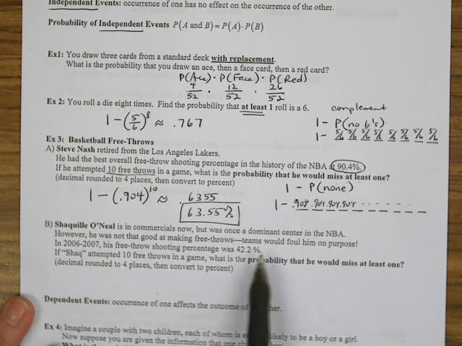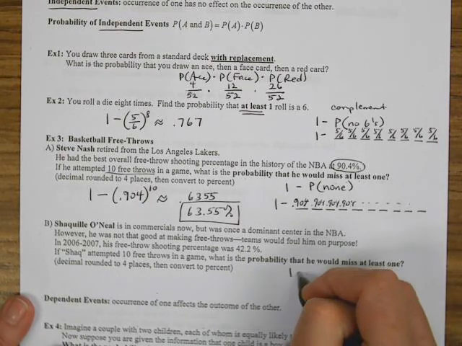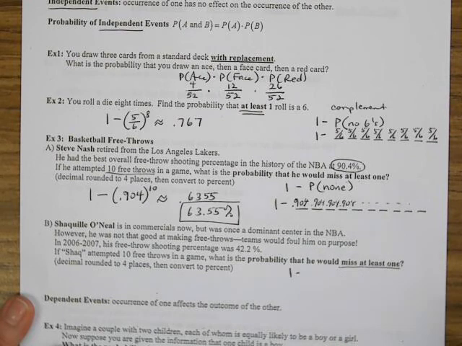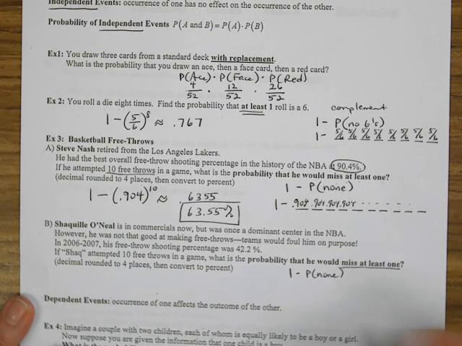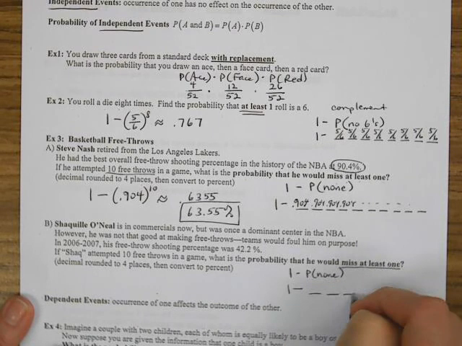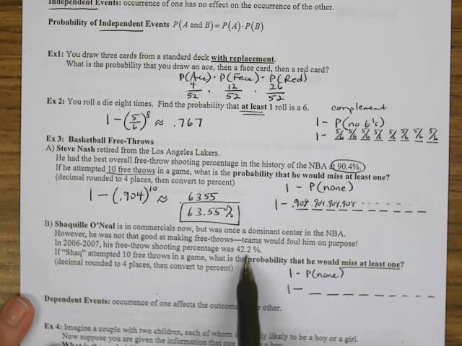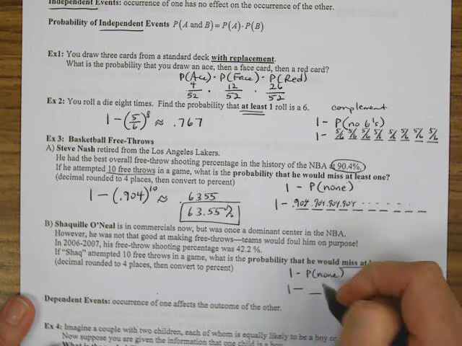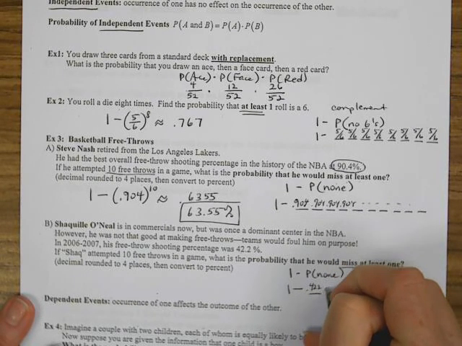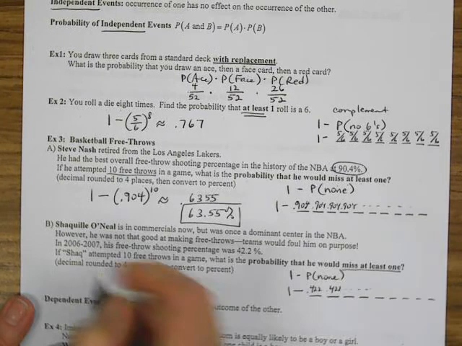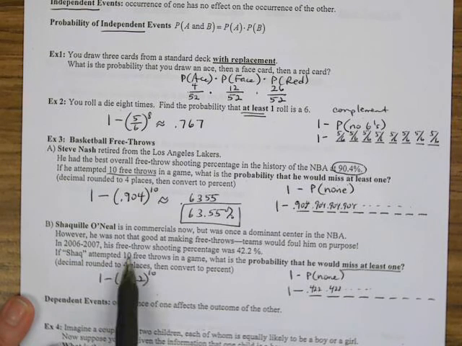So same kind of calculation, but you can see his free throw shooting percentage is a lot worse. So once again, to get missing at least one, we could do 1 minus the probability that he would miss none, which would be 1 minus, and then we'd have these 10 blanks. And his free throw shooting percentage was 42.2%, so the probability that he would not miss would be 0.422 in each one of those blanks.